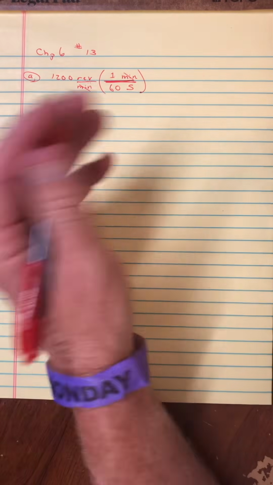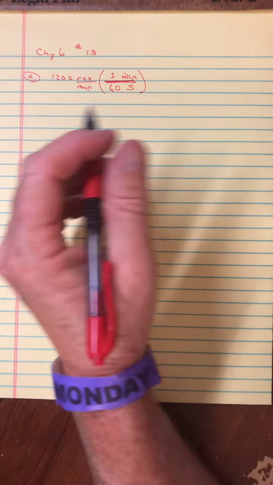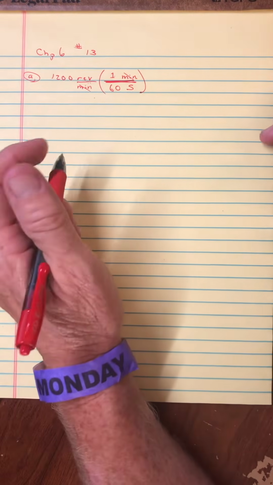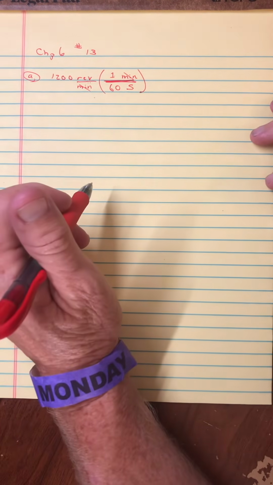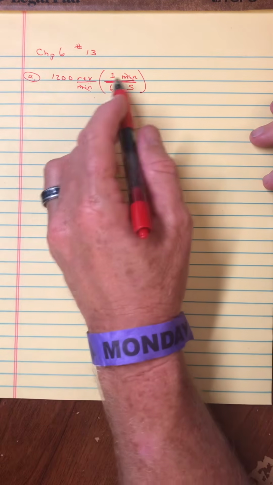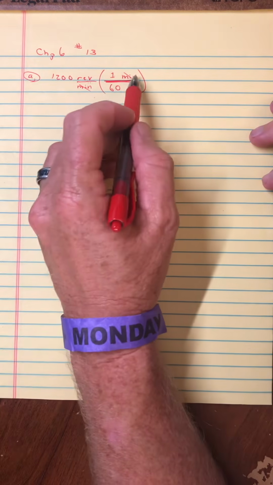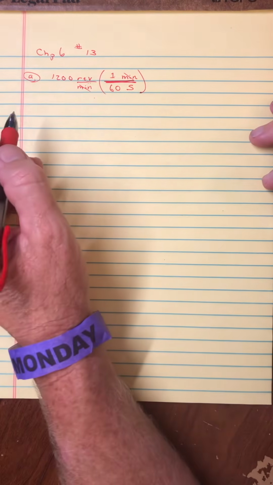It'd be like saying 2 feet or 24 inches. So the number and the units change together such that the whole thing doesn't change. And that's what's happening here: what I have so far would change this into so many revolutions per second.